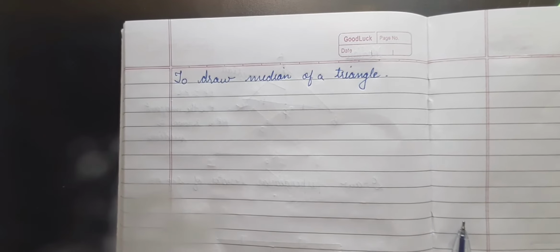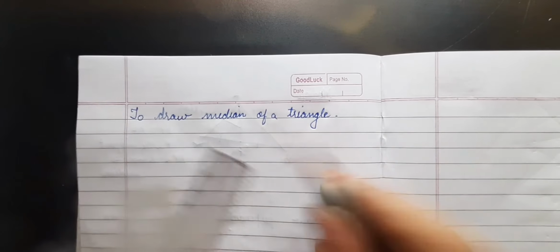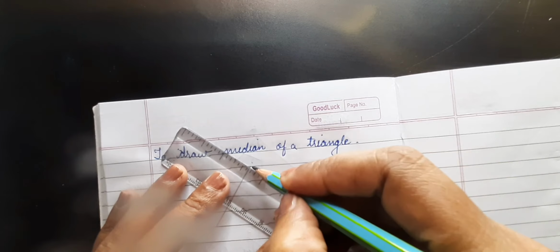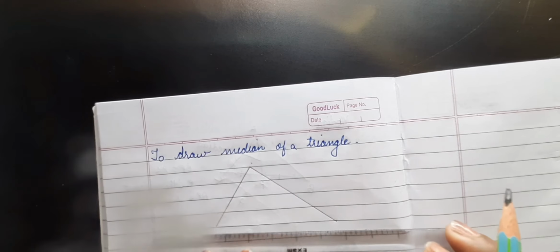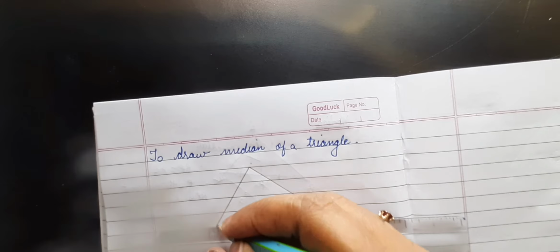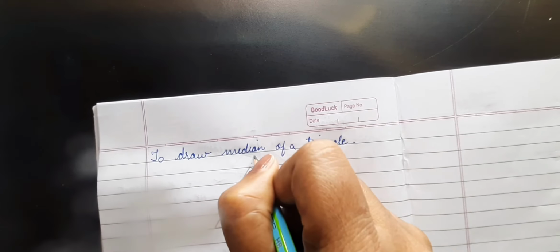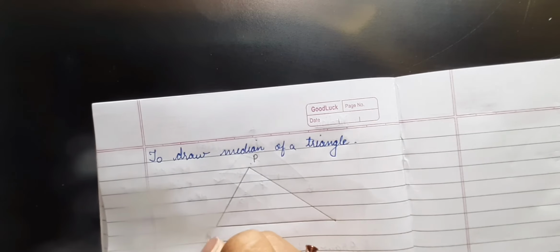Now first we will see how to draw the median of a triangle. For that we will draw a triangle first. So here, I have drawn a triangle. I'll name it PQR. Now to draw the median, what do I have to draw first?